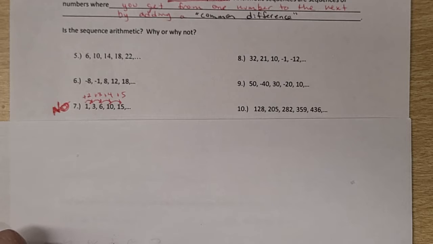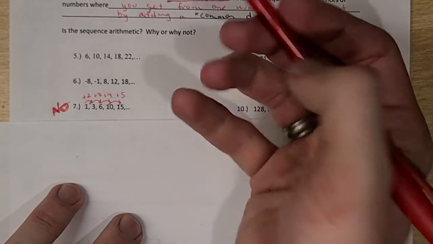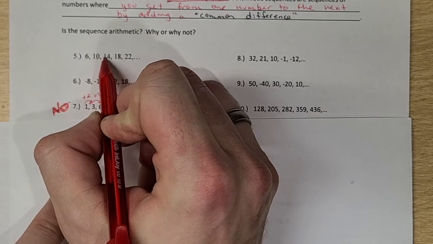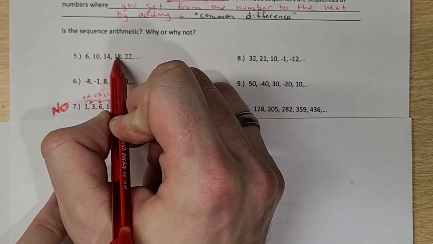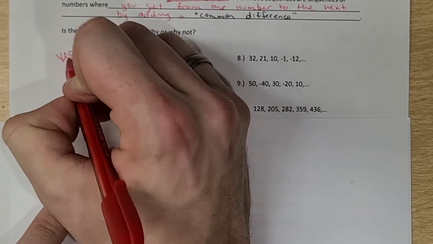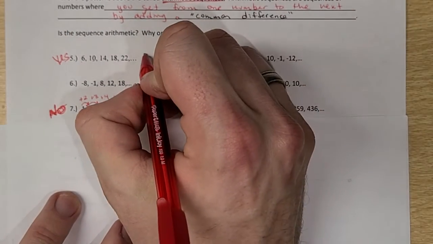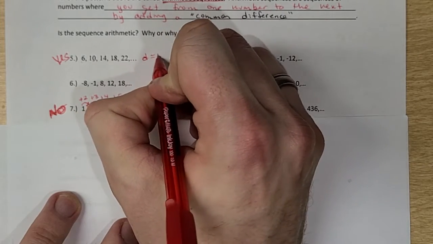All right, again, I don't have to wait. So let's see how good you are. Number 5, let's see. From 6 to 10, I would add 4. 10 to 14, I'd add 4. 14 to 18, I'd add 4. 18 to 22, I'd add 4. So number 5, I would say, yes, it is arithmetic, because every single time, d is equal to 4.